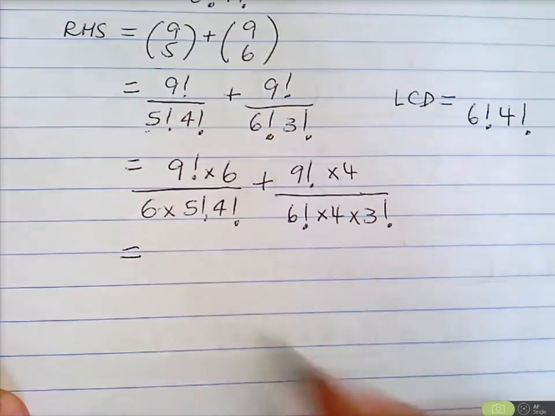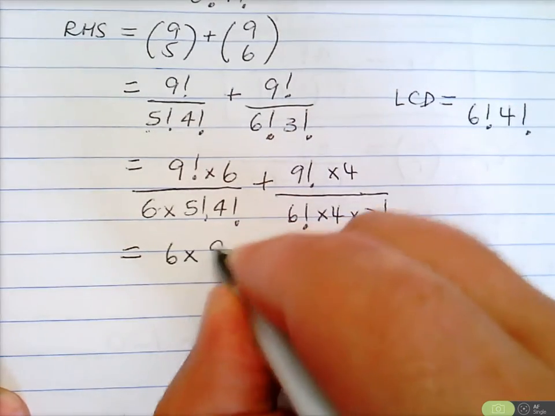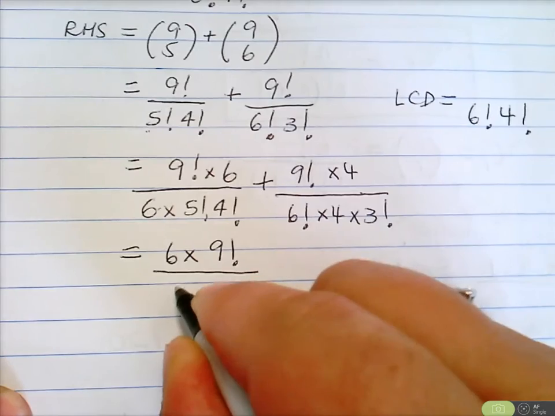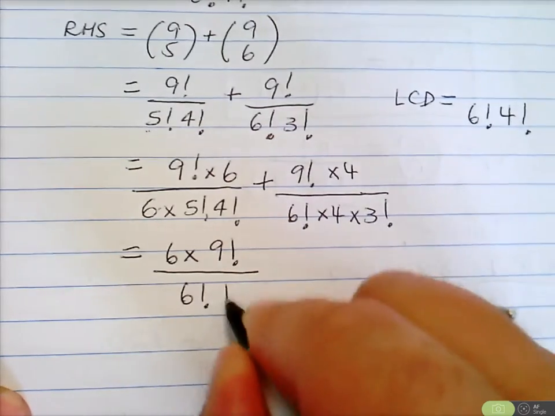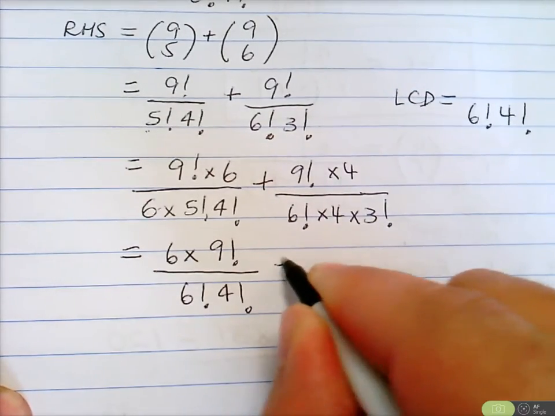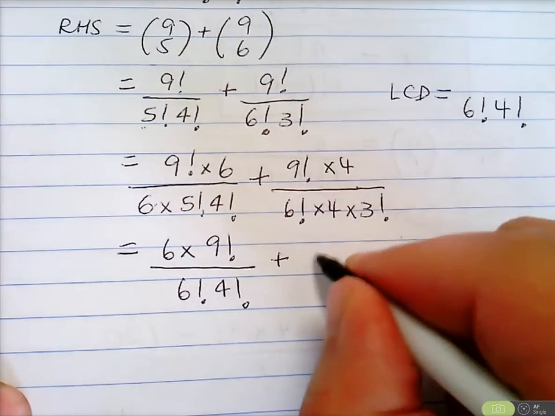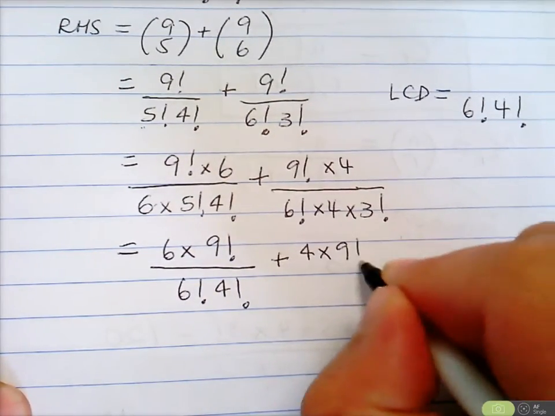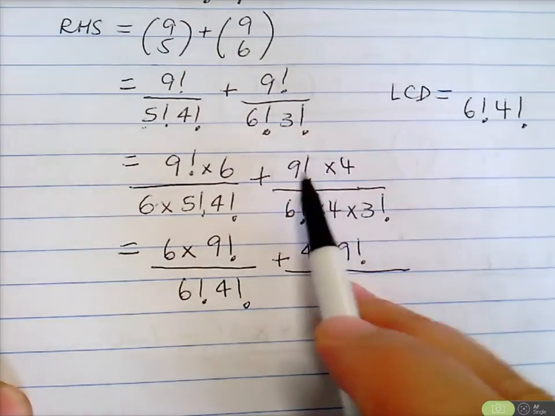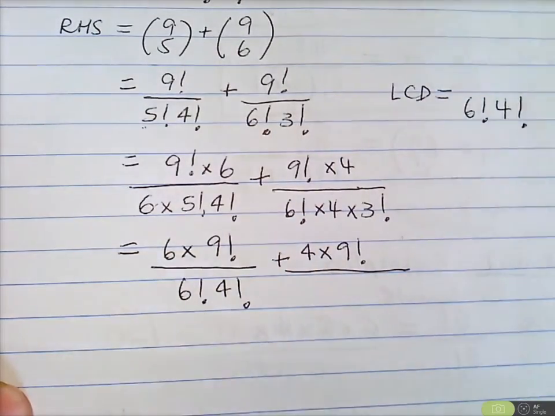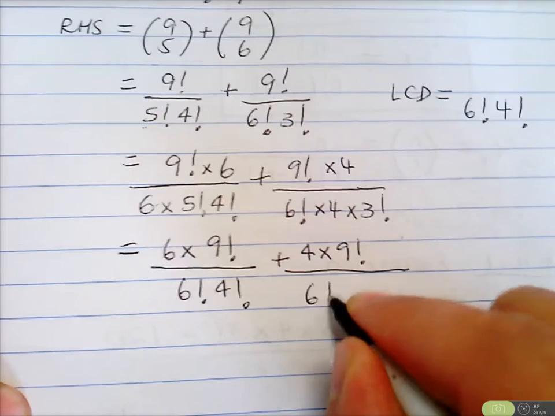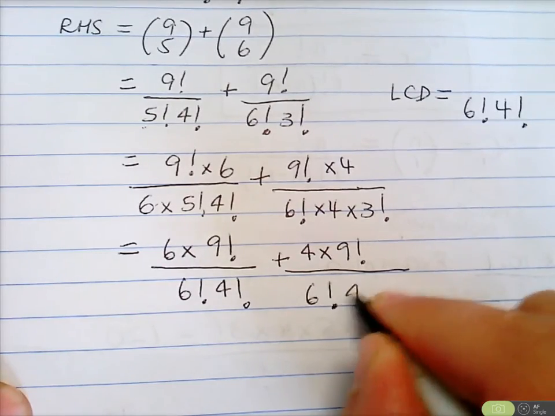Now, how can I rewrite this? This is 6 times 9 factorial over 6 factorial 4 factorial plus 4 times 9 factorial over 6 factorial, 4 factorial.